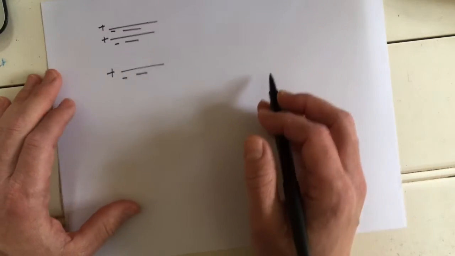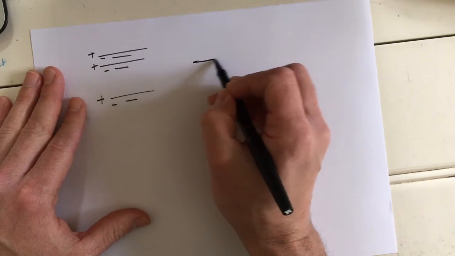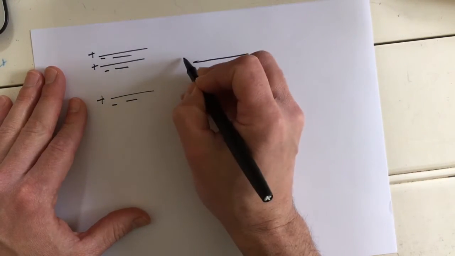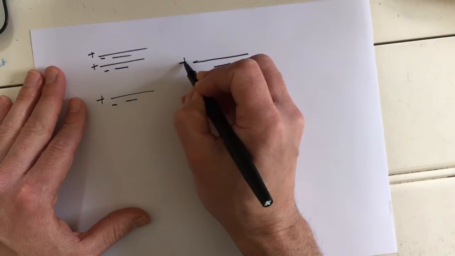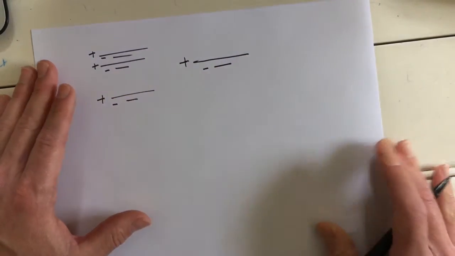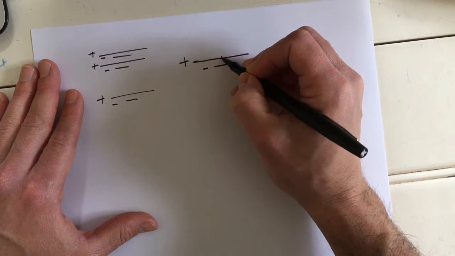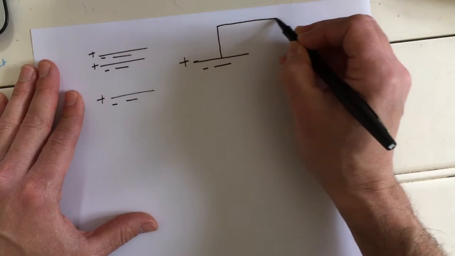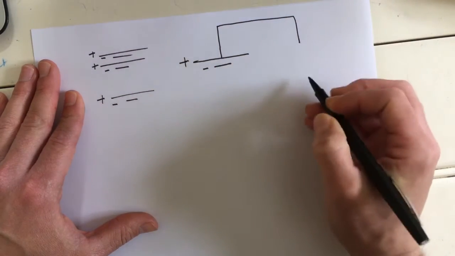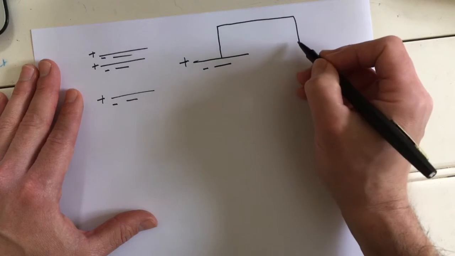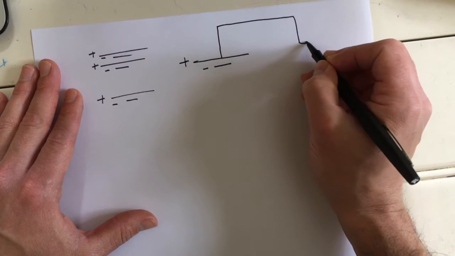Okay, so let's say we have a battery then. Always label your positive and negative terminals, just so you remember, and it's a good habit to get into. We're going to then make a circuit. And we'll have maybe a light bulb right here.